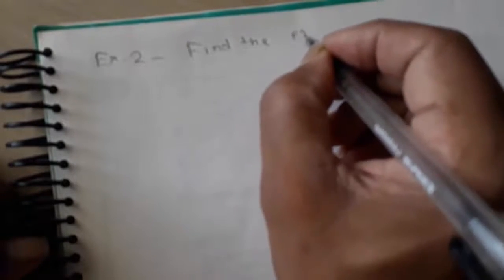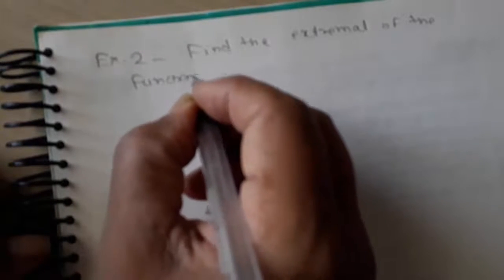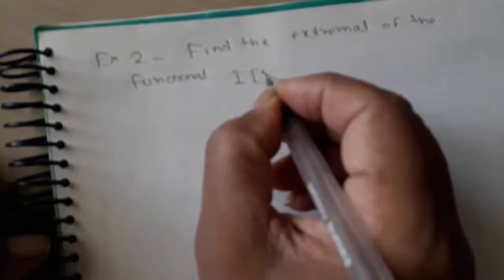Second example, find the extremal of the functional I[y(x)] equal to integral 0 to log 2 of (e raised to minus x y dash square minus e raised to x y square) dx.